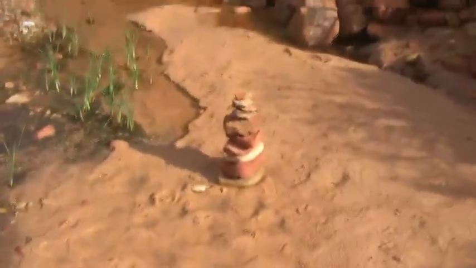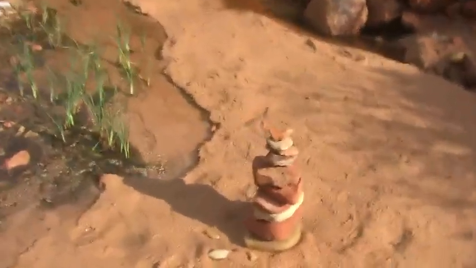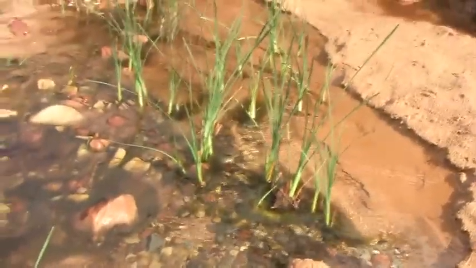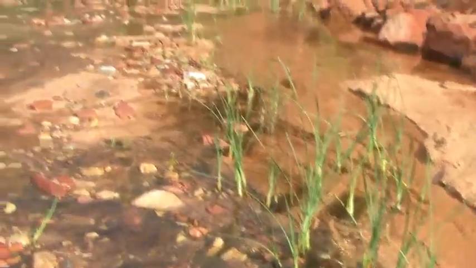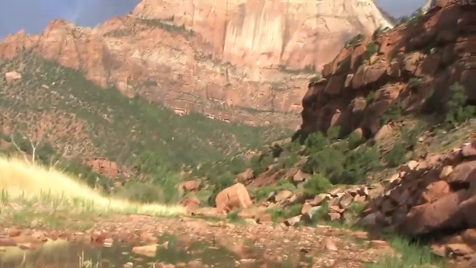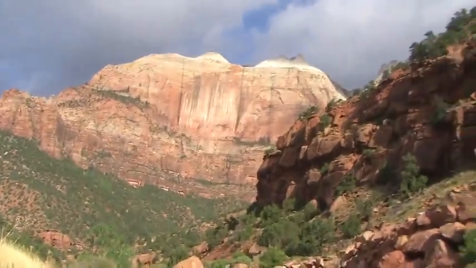It's a very protected area where human beings stack stones, where the water flows gently but steadily along the creek. And from this creek view, the majesty of mountains.